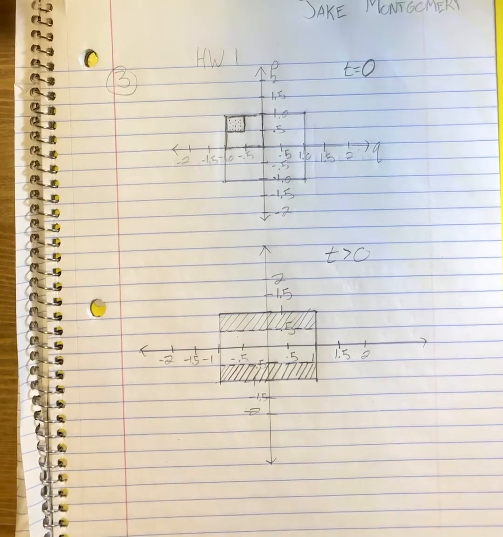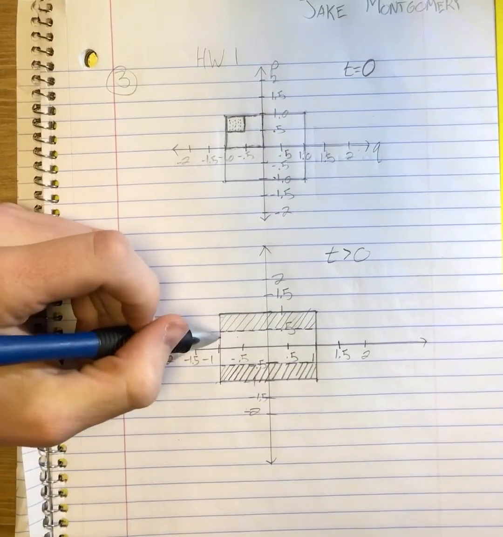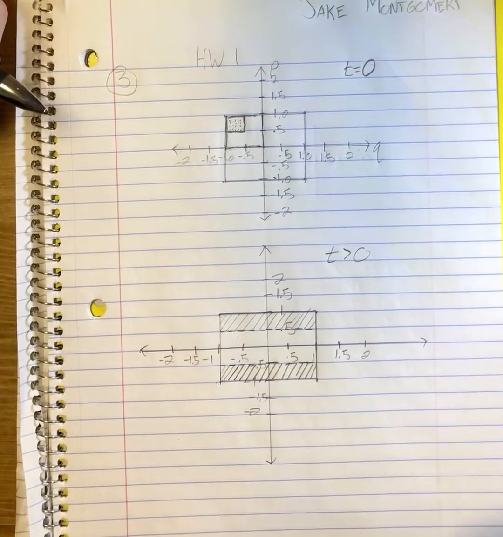So after a very long period of time, the particles should be equally distributed in the accessible region of the phase space.